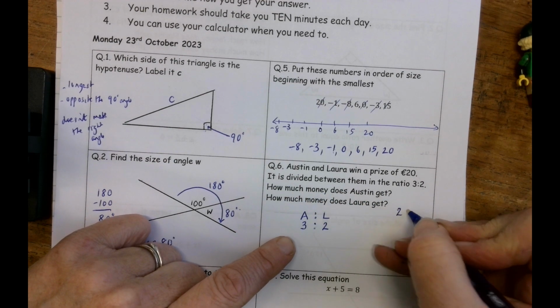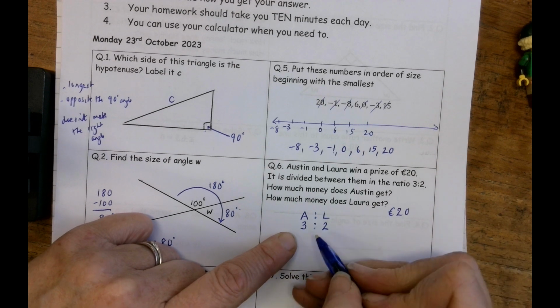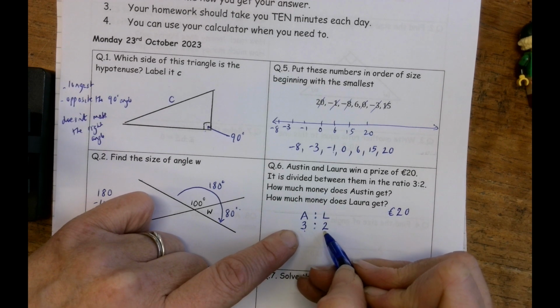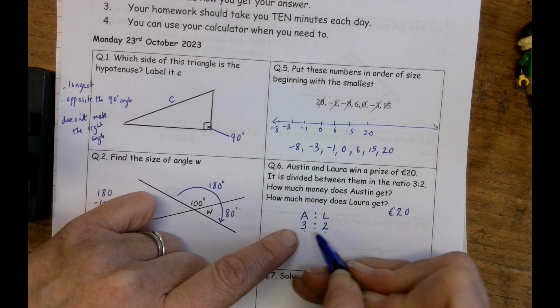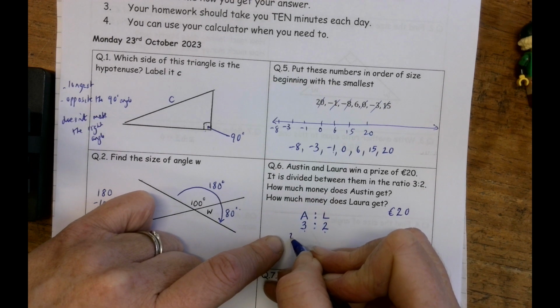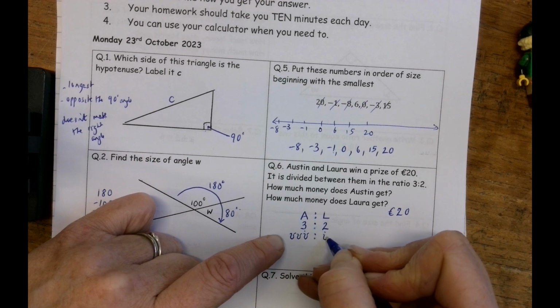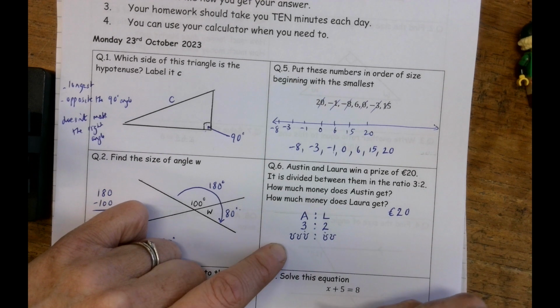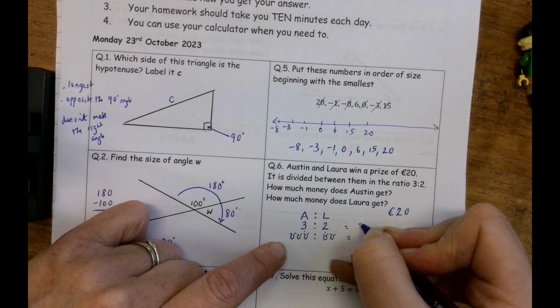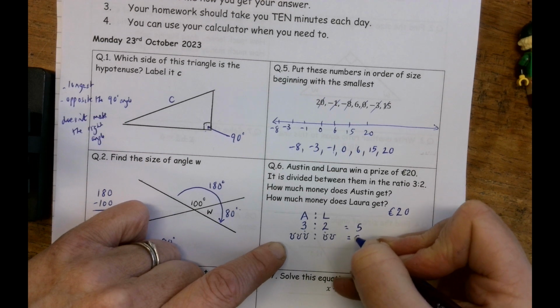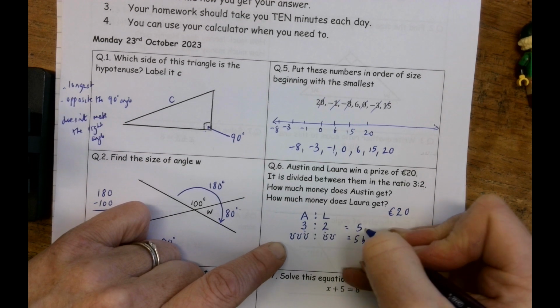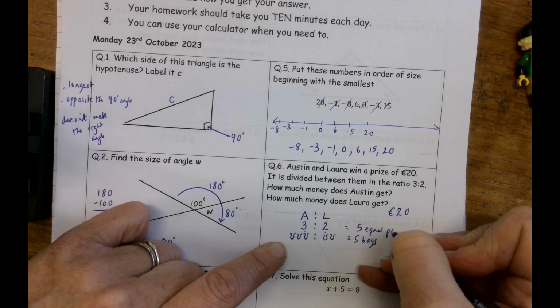So this 20 euro is being divided up in the ratio 3:2. Now, if we have 3:2, that means Austin gets 3 little bags of money and Laura gets 2 little bags of money. So altogether, there's 5 bags of money, or what we say is 5 equal parts.